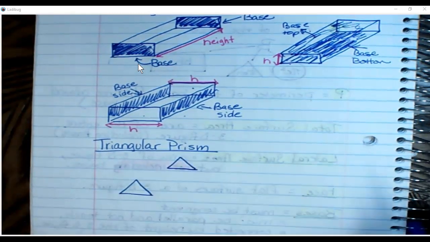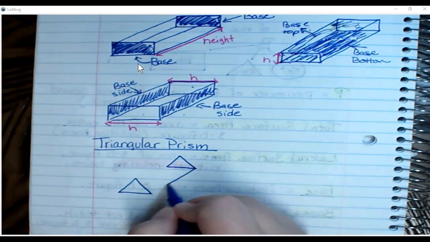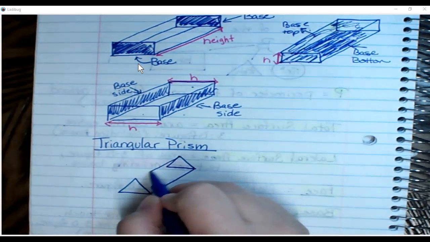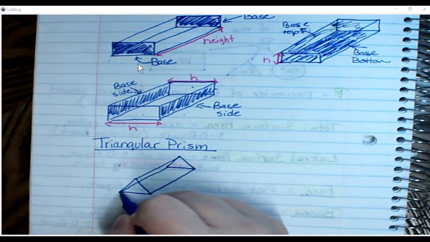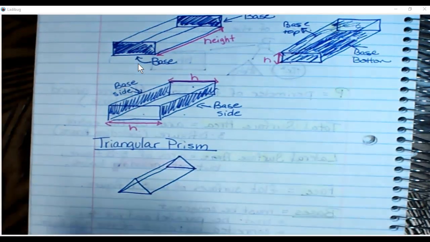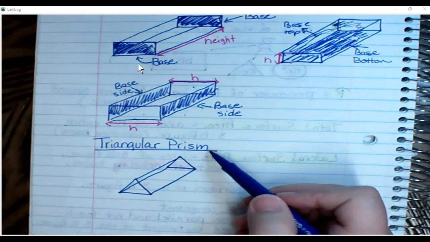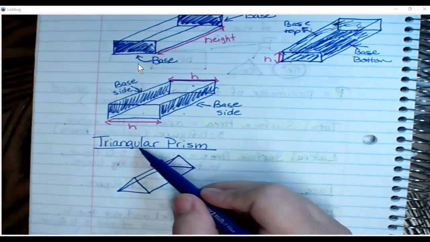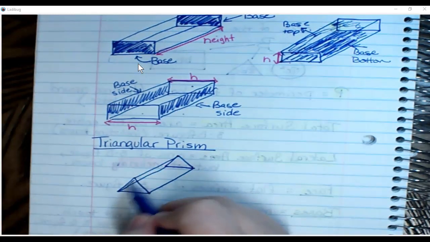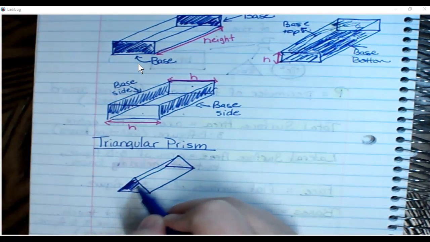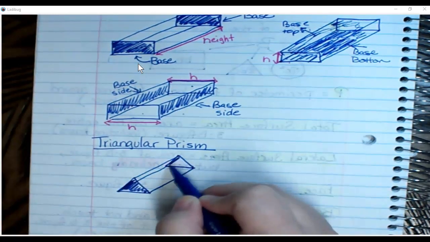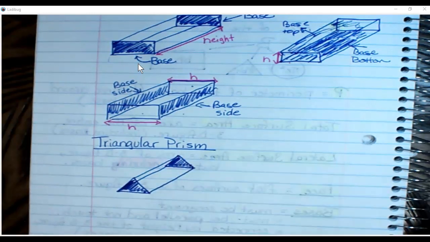So I'm going to draw my two triangles, connect my sides, corner to corner, top to top, corner to corner. Now, in a triangular prism, because remember, a prism is named for its bases, it's a triangular prism, so that tells me my bases must be the triangles. So here's the base here, and here's the second base.